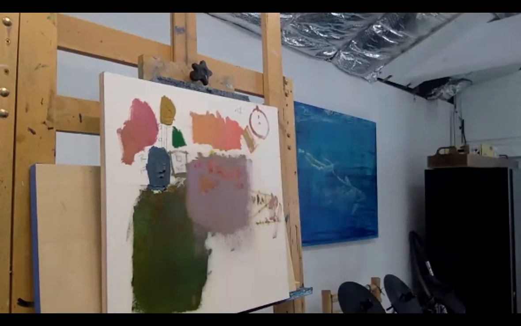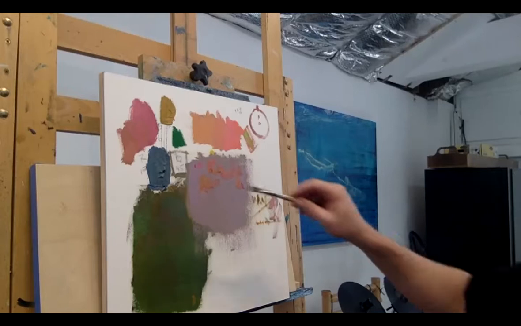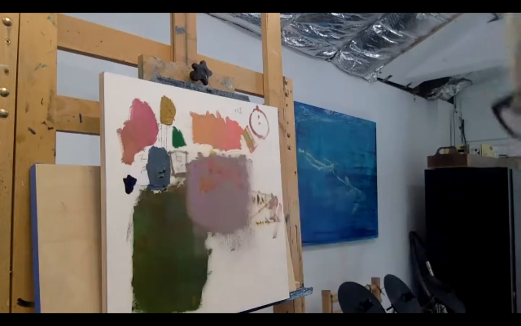Too gray, I mean, not saturated enough, right? Yeah, too gray. So let me go with a brilliant blue. A brilliant is a mix of ultramarine and phthalo.